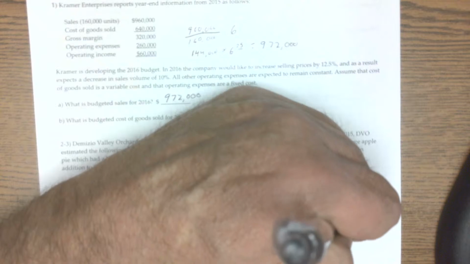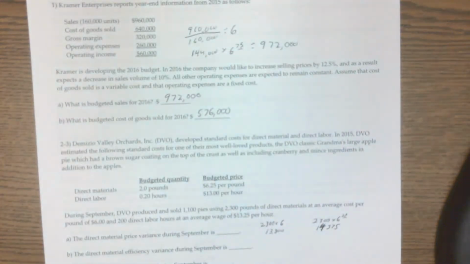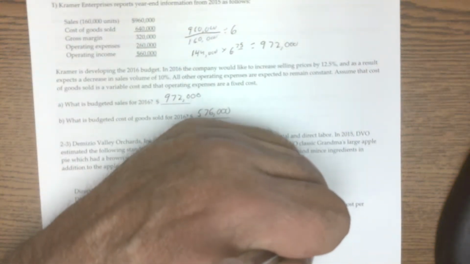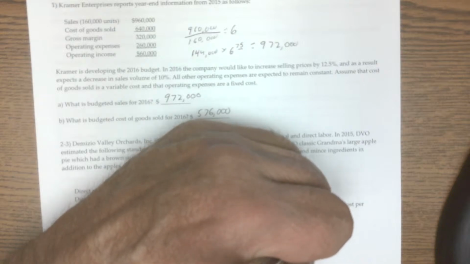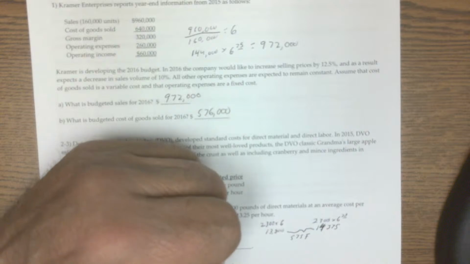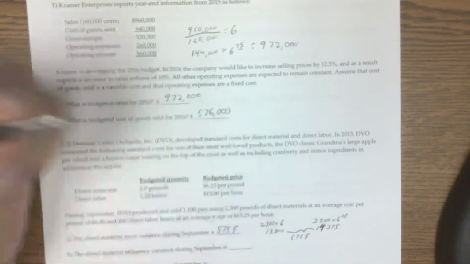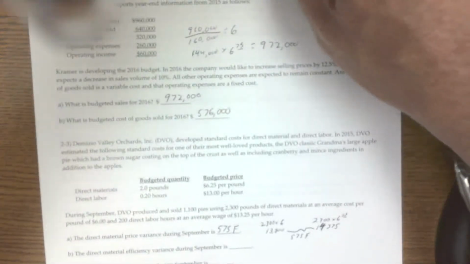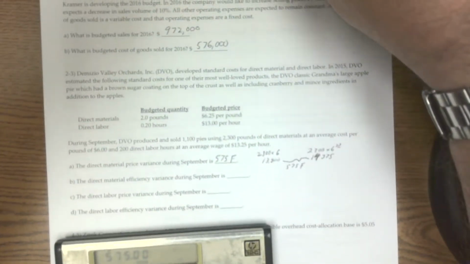That'll be 14,375 minus 13,800. That'll be 575, and that'll be favorable, right? So the price variance is 575 favorable. Don't forget the favorable or unfavorable. The question is not complete without that.